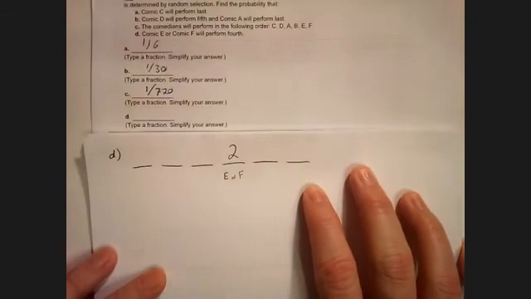Okay, it's not wanting to focus. Maybe when I start writing better. Since only E or F can go here, I put a 2. All right, sorry about that.